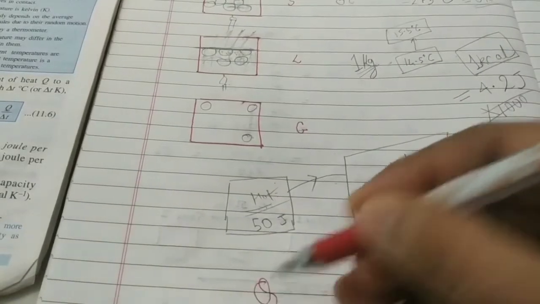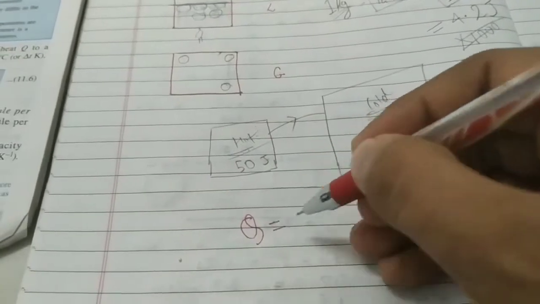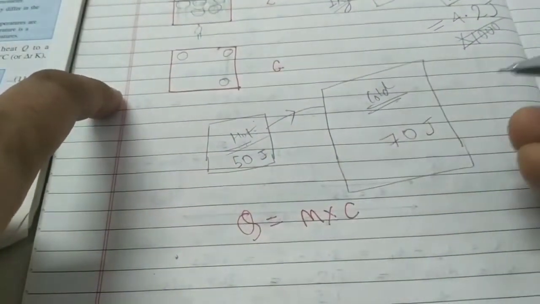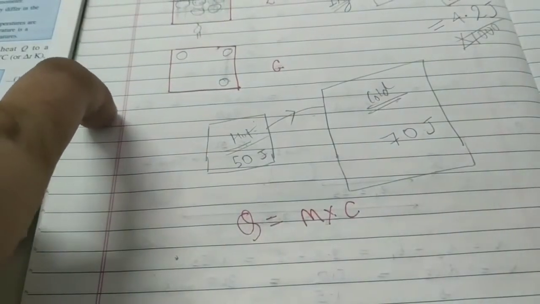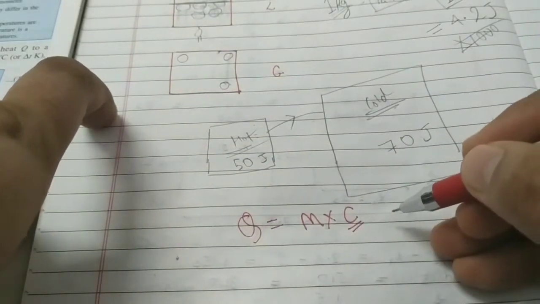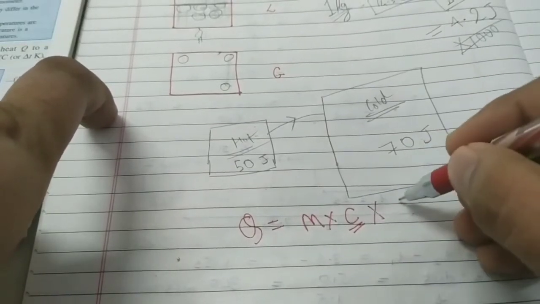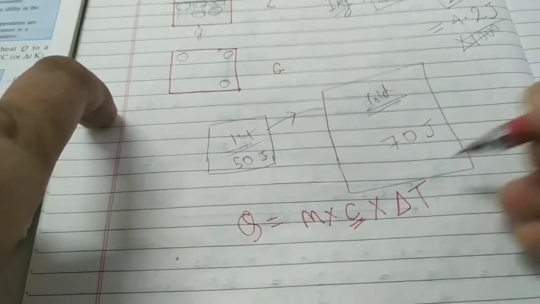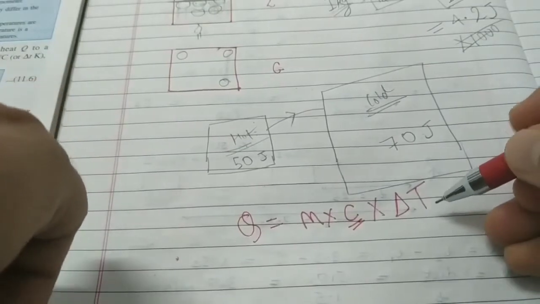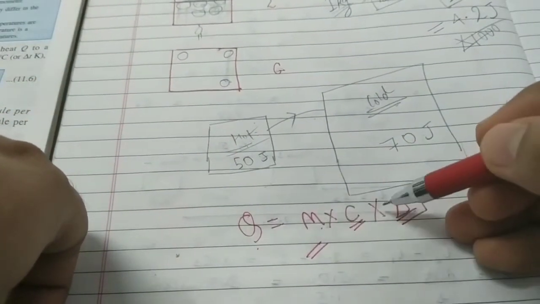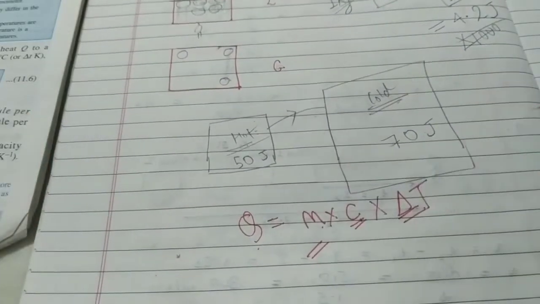So heat, let me call it Q, is actually the product of mass, specific heat capacity, which depends on the material being used. I will define this very soon. And also the temperature, or the change in temperature. So the heat depends on three factors: the mass of an object, the specific heat capacity, and the temperature.